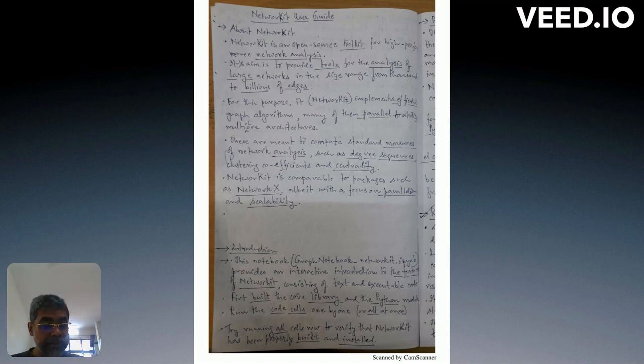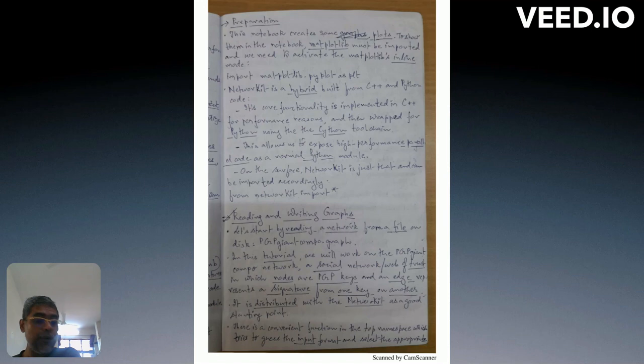There are many things, and I'll straight away jump to how you read and write graphs in NetworKit. Let's start by reading a network from a file on the disk, and the file is PGPgiantcompo.graph. It's an enormous file, a big file, as the number of nodes and edges will tell you.